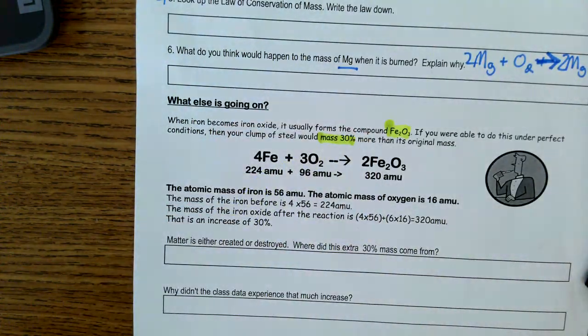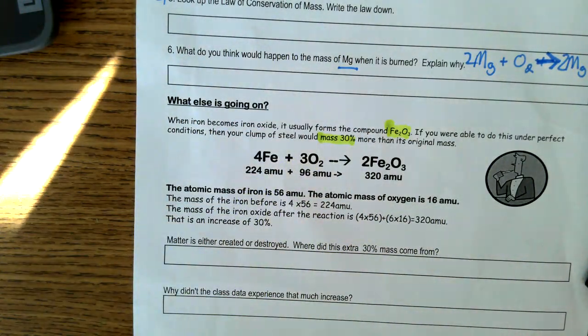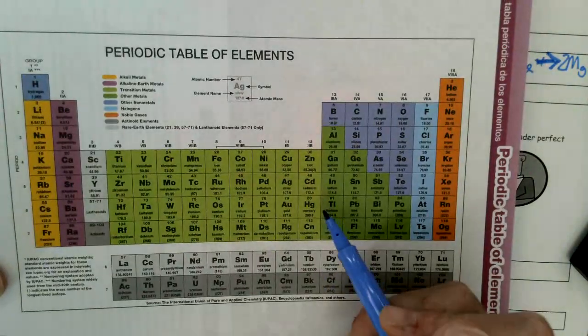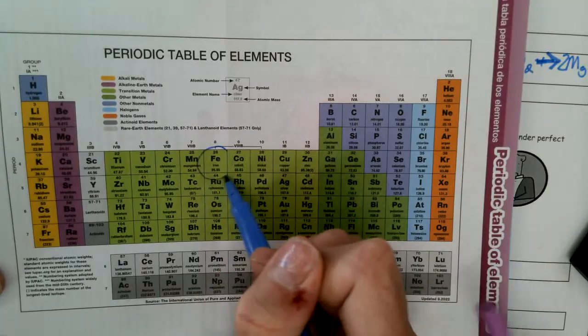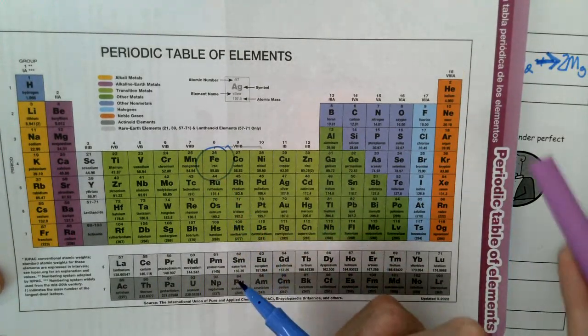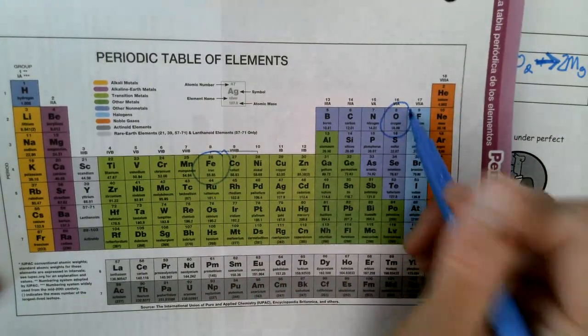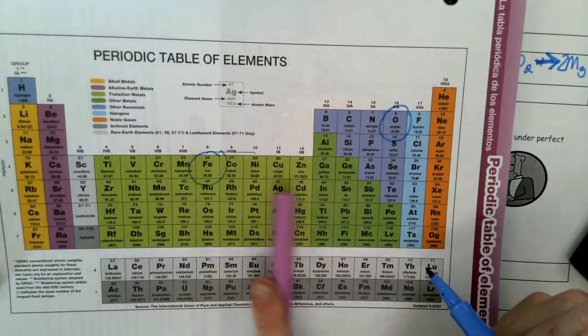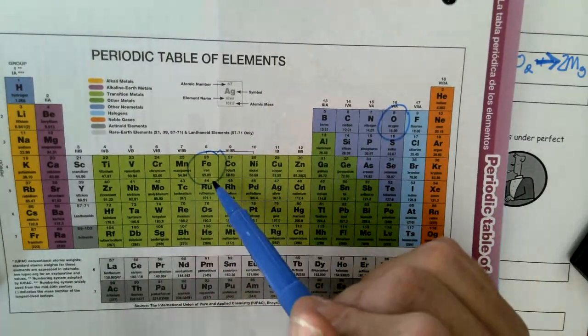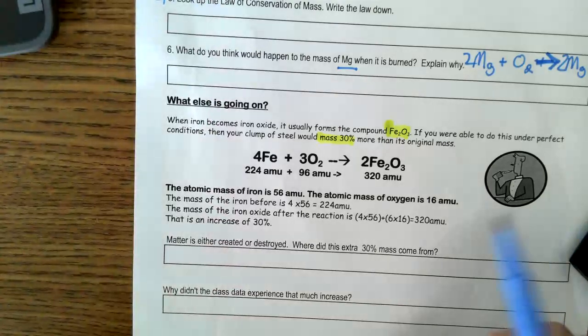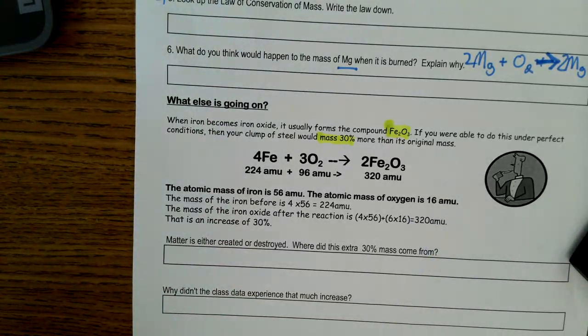Okay, so how can I explain that? Well, with a periodic table, of course, iron has a mass unit of 56 and oxygen has a mass of 16. I can use simple math and the atomic mass to calculate what the percent change would be.